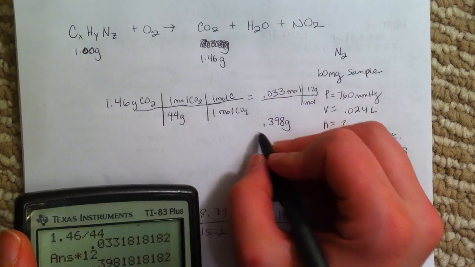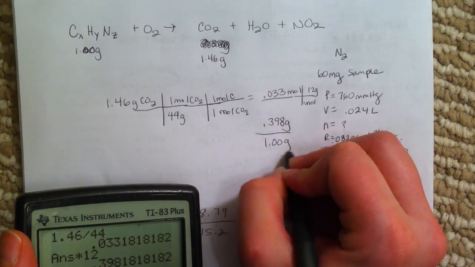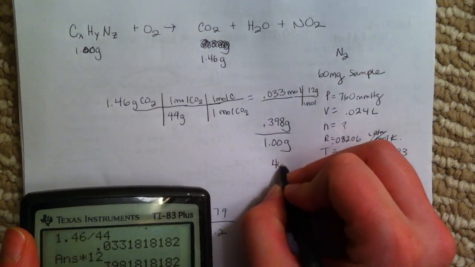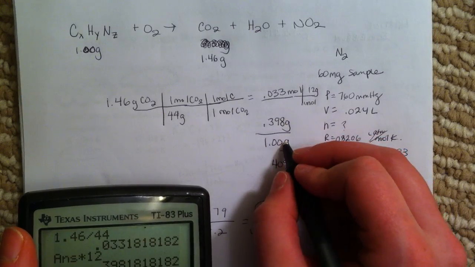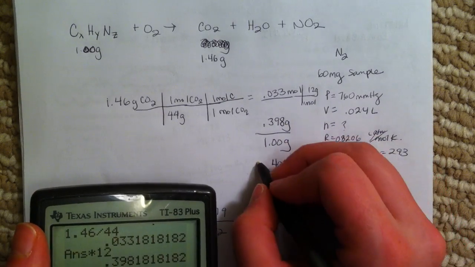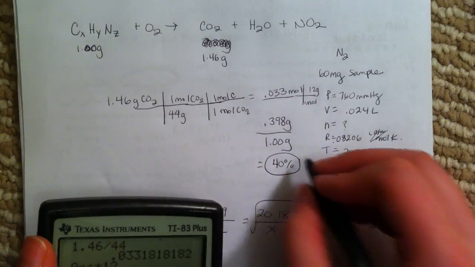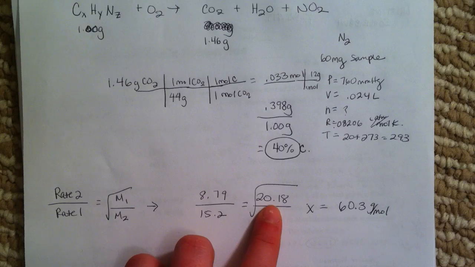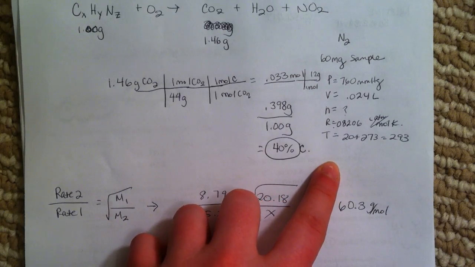0.398 grams out of 1 gram is carbon. So that tells me that basically the compound is 40% carbon, because this divided by that times 100 is going to be 40% carbon. So I have the molar mass, the percent of the carbon, and now I just need to find the percent of the nitrogen.